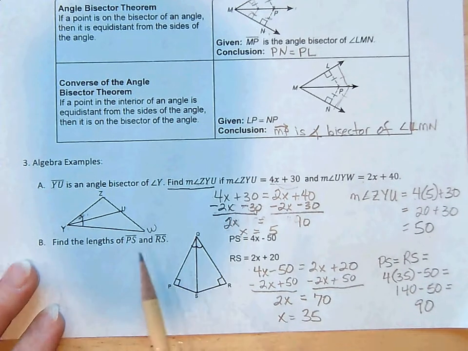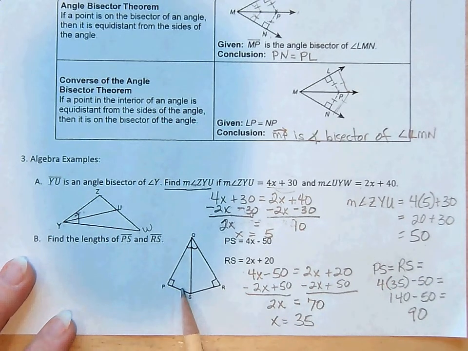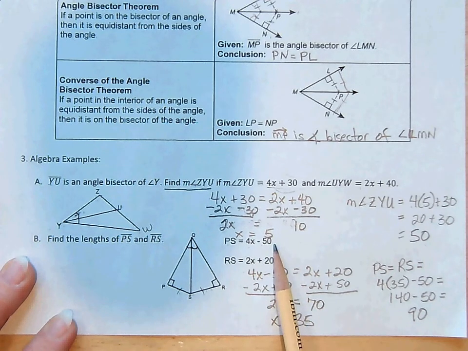Okay, now let's use the converse. If we're asked to find the lengths of PS and RS, we're told by the picture that these two angles are congruent, so we know that this is the angle bisector, so we know that these two segments are congruent, and their measures are equal. So we're given that PS is 4x minus 50, and RS is 2x plus 20, so set them equal to each other. Subtract 2x from both sides, and then add 50 to both sides. You get 2x equals 70, or x equals 35.